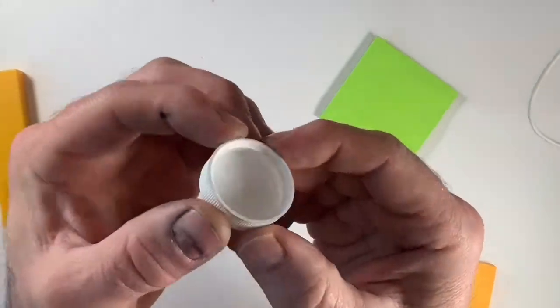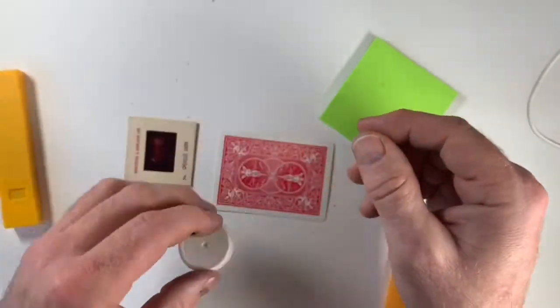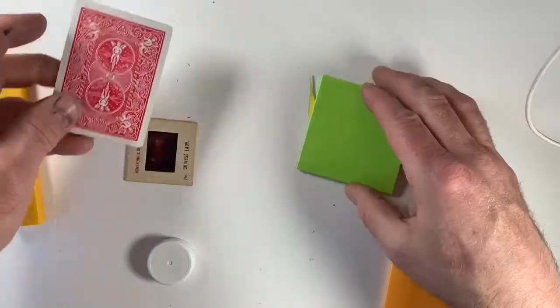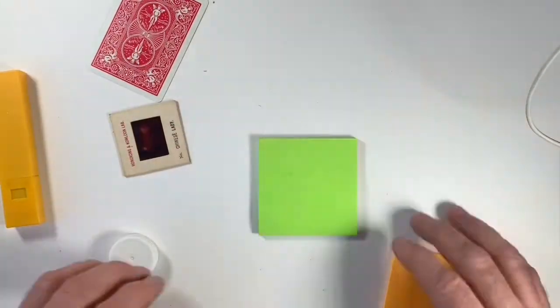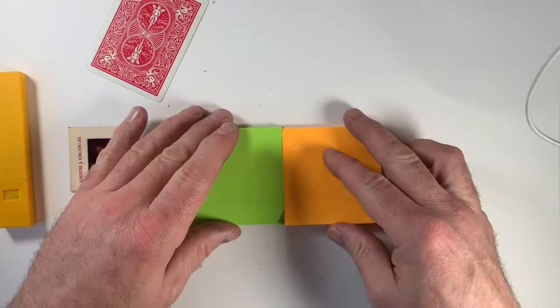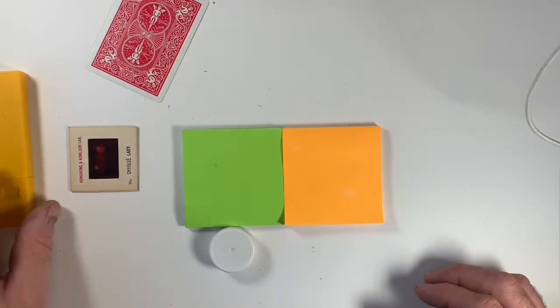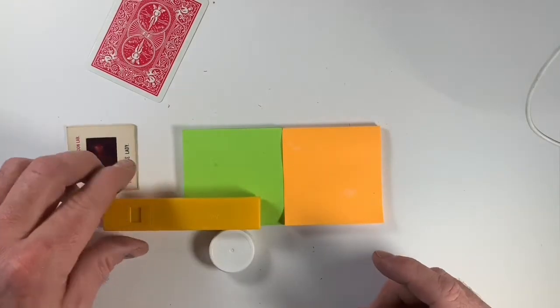And I have a lid for a circle. This is a lid just for a water bottle. Alright, let's get started here. I'm going to start with these squares. My vehicle is going to be a bus. This is what I did in class for you guys.